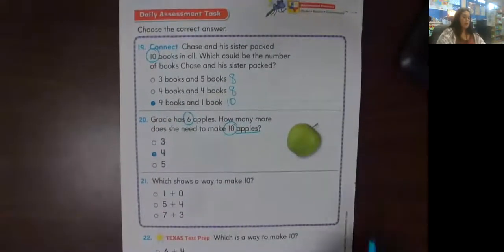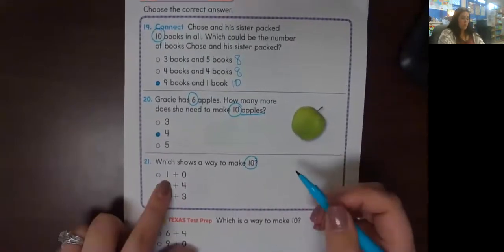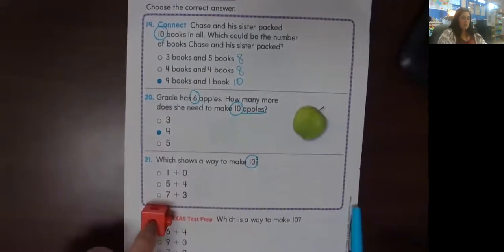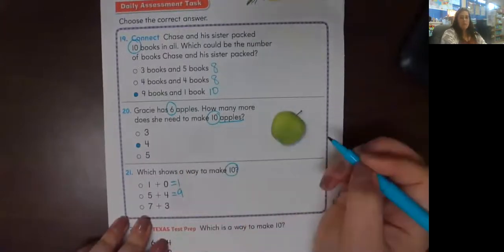Okay, next one says, which shows a way to make 10? So we need to add these numbers and see which one equals 10. So we have 1. So 1 plus 0, 0 is nothing, so we just have 1. That equals 1. That is not our answer. So we're looking for 10. So let's look for the next one. 5. So here's 5 plus 4 more. 1, 2, 3, 4. 1, 2, 3, 4, 5, 6, 7, 8, 9. So 5 plus 4 equals 9. That's not our answer because we're looking for 10.